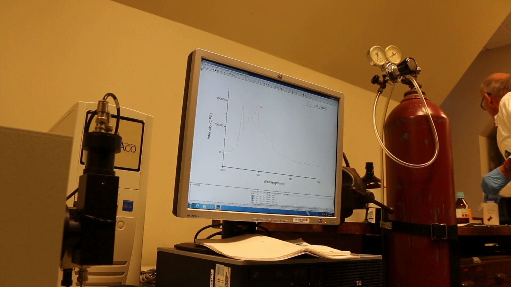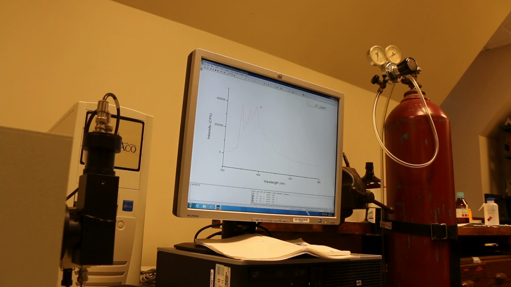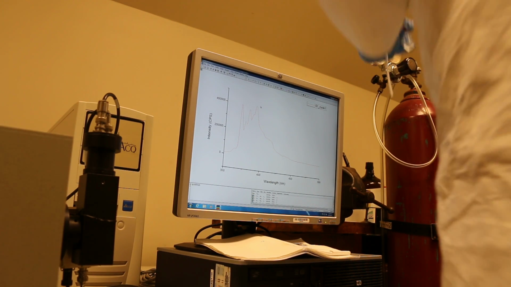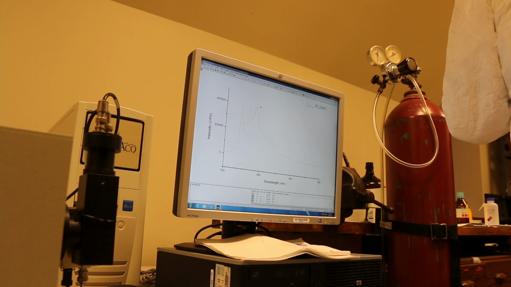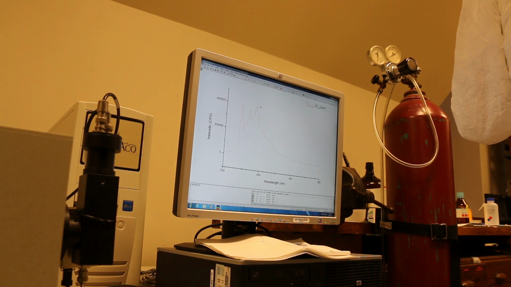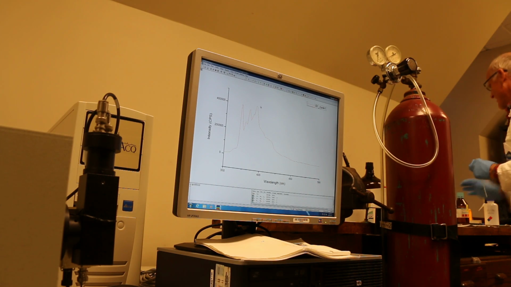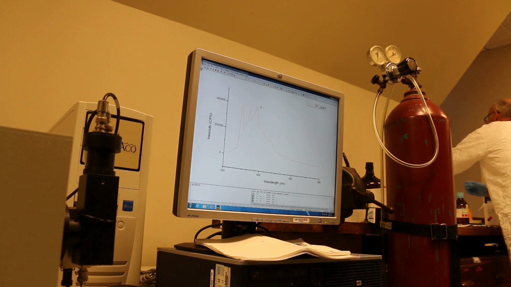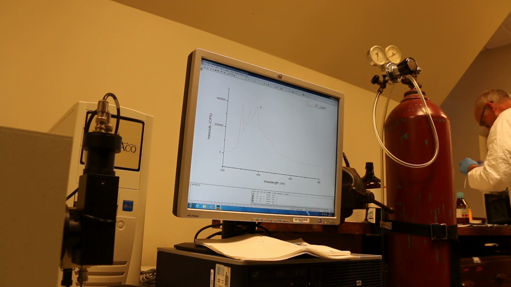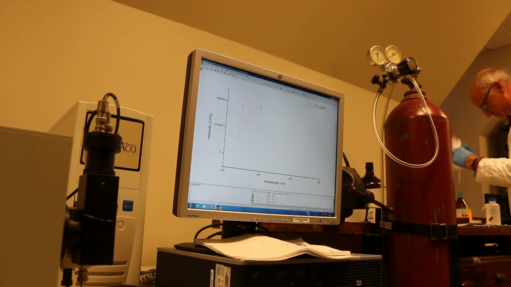And I will rinse it with methanol to get rid of the pyrene. The pyrene is highly fluorescent. Fluorescence spectroscopy is a very, very high sensitivity technique. We can get down into the nanomolar and picomolar rather easily. And so I'll rinse this out several times.